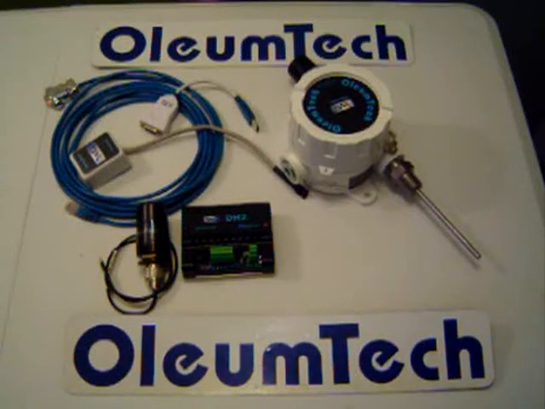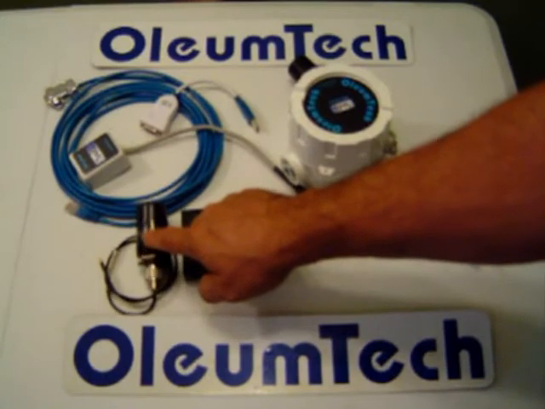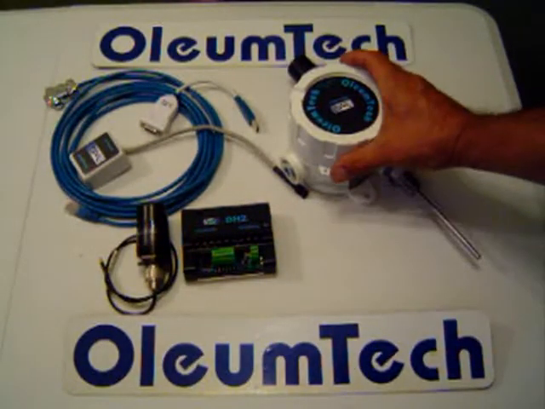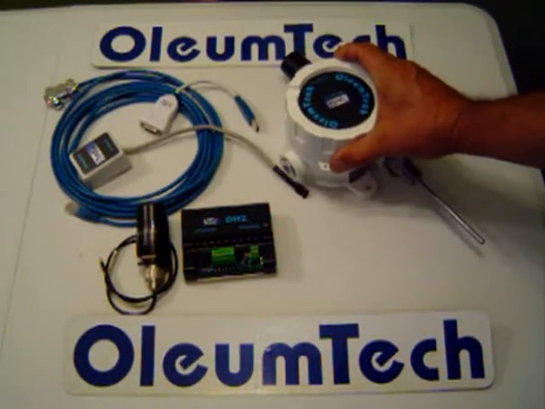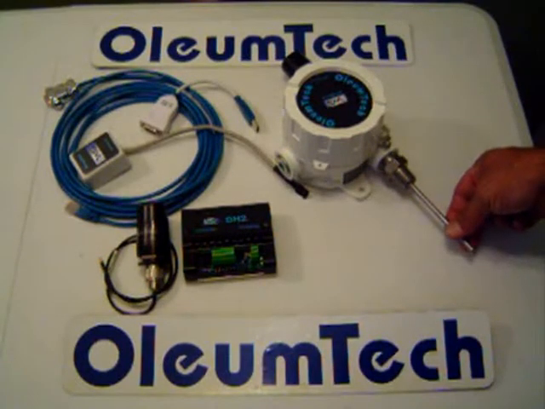I will demonstrate a basic Level 1 hardware application for Oleumtech hardware, which includes a Modbus master. We will use a software to emulate a Modbus slave, a DH2 connected with a black phantom antenna, and an N node, an RTD transmitter connected with a platinum 100 ohm RTD temperature sensor.